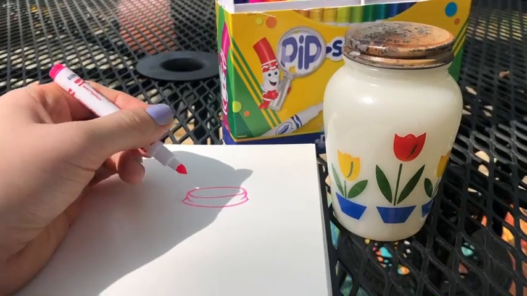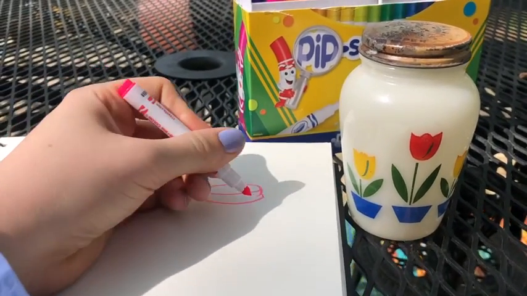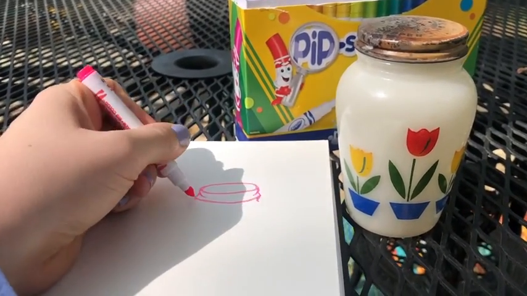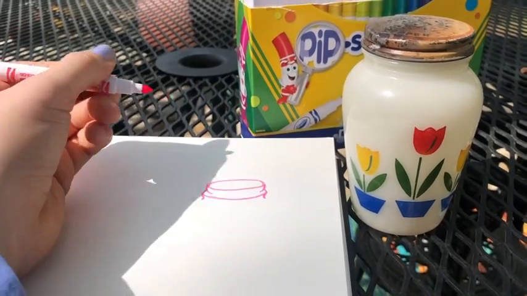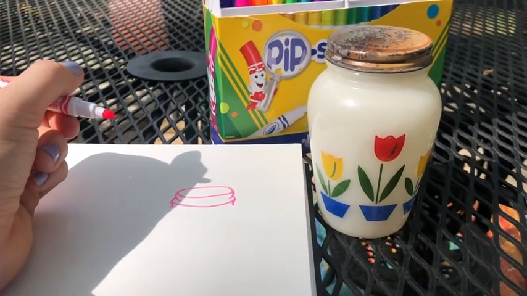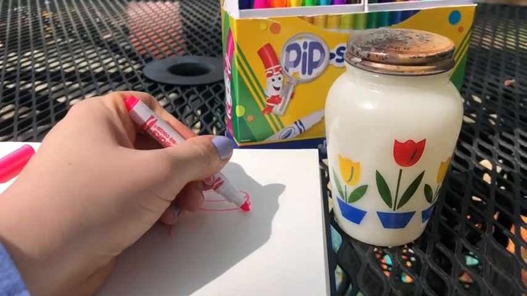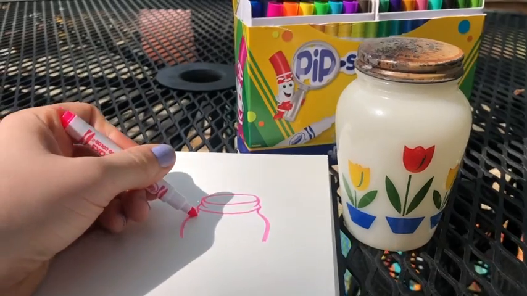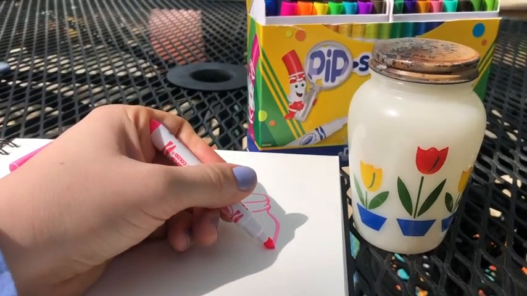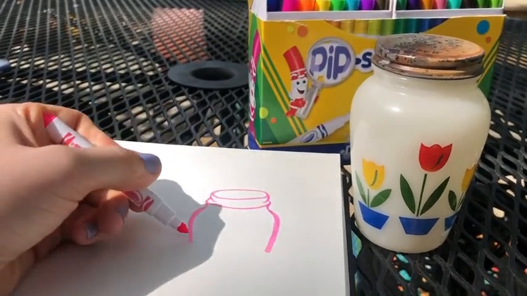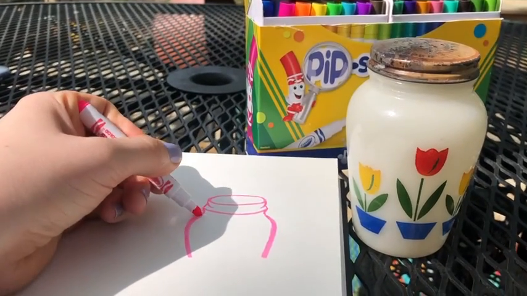So now I'm going to move on to the rest of it. There's a little neck. Like I said, it's kind of wonky. It kind of goes in like our necks do. Now we are going to do the rest of it. I like to draw both sides at the same time because I feel like that way I won't miss something on one side that I drew on the other. Just makes it a little bit easier.